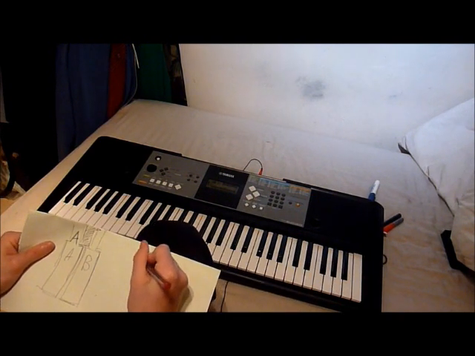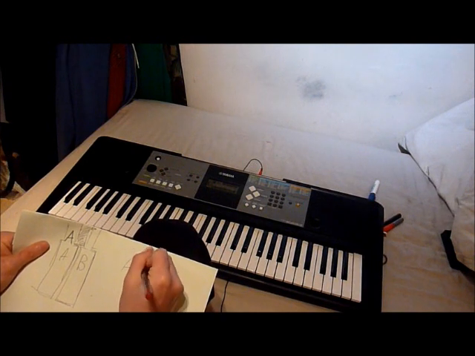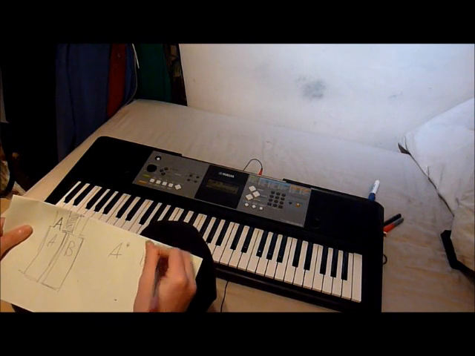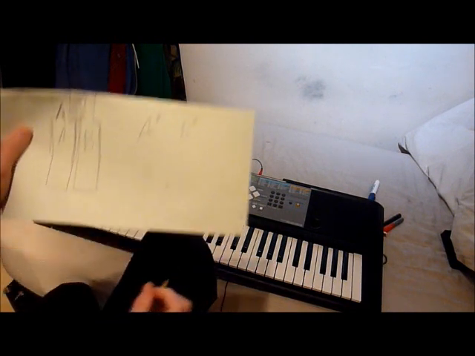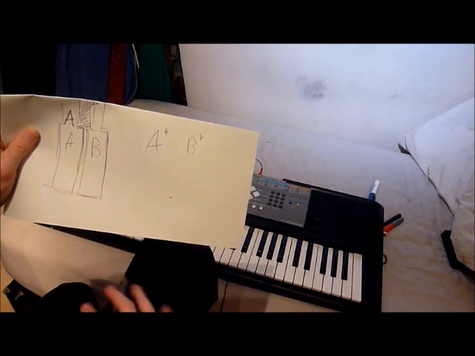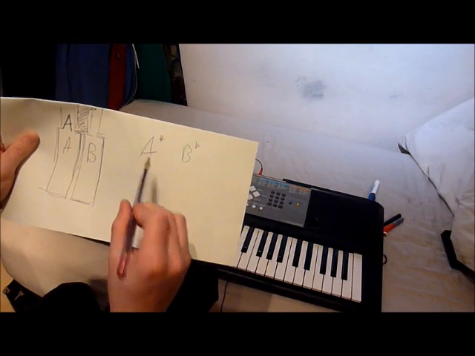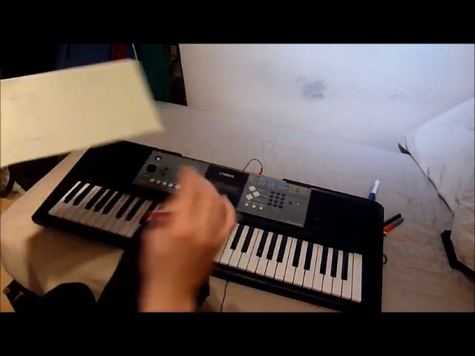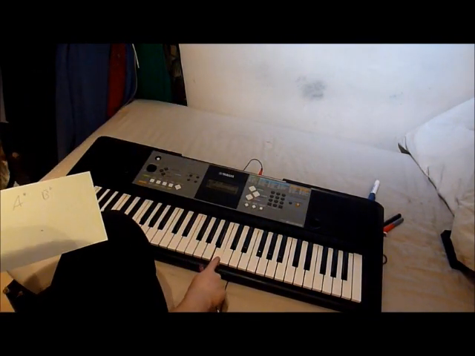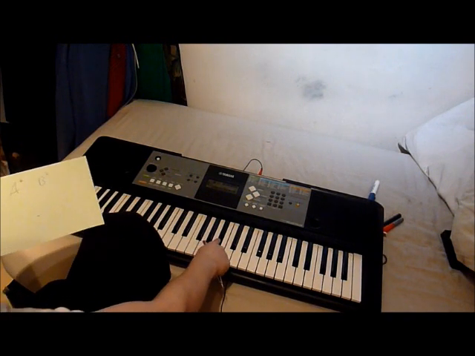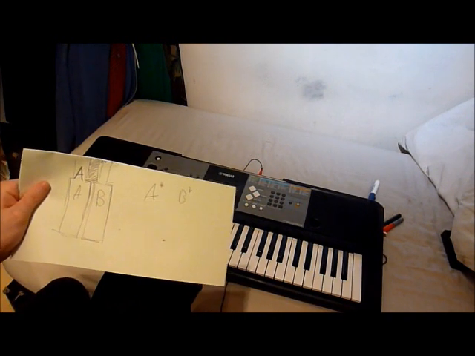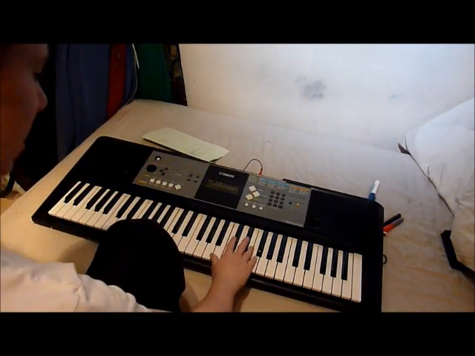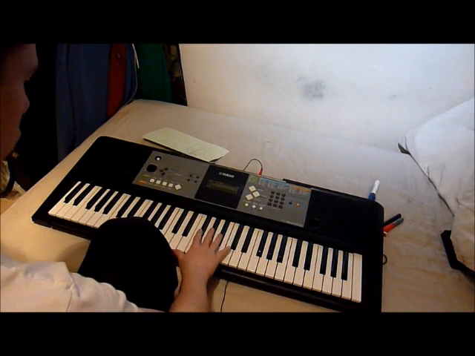So an A sharp just means half above A, and a B flat just means half below B. And these are the same keys. If you look on the keyboard, they're both that key, because A's there, B's there. This is a B flat or an A sharp. So with that in mind, as I said, these are all sharps or flats.